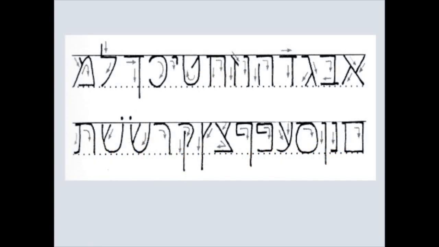Before we go on and discuss a little bit about the transliteration, I want you to get a look at how one can write these letters. For example, the Aleph is generally made from one diagonal stroke from the upper left to the lower right, and then two shorter strokes which meet that longer stroke.